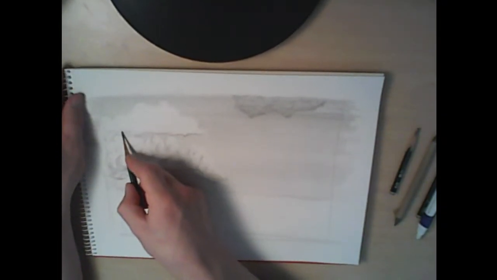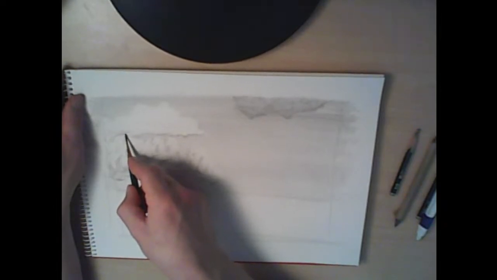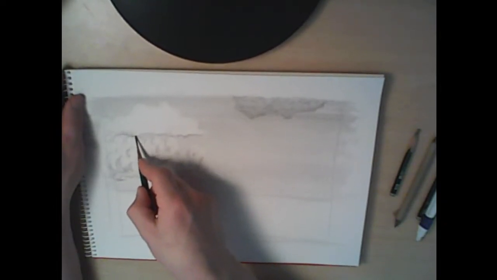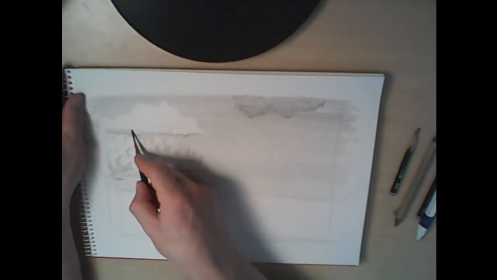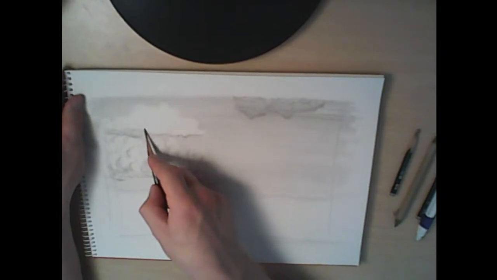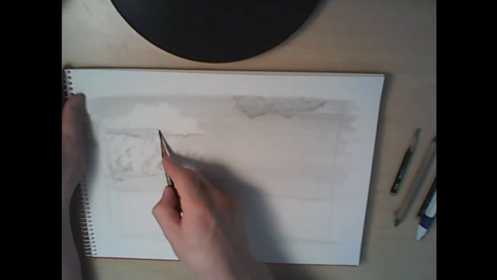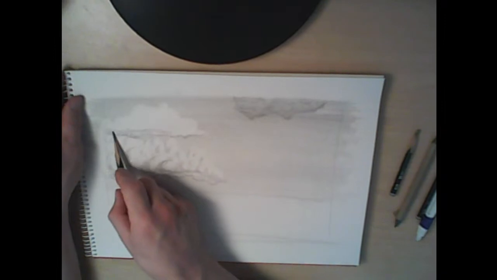And let's see if I can separate the upper one from the lower one by giving the upper one a darker value right here, separating the upper light area from the dark area here.